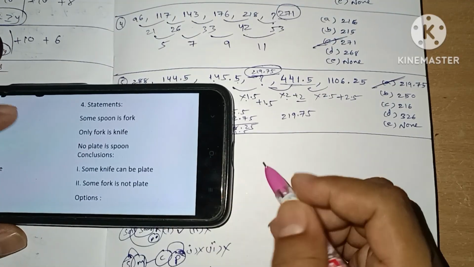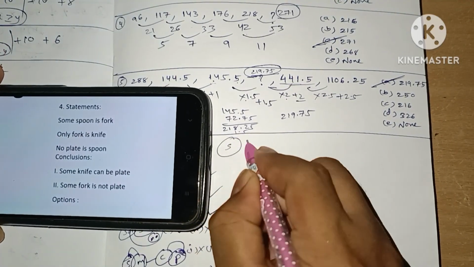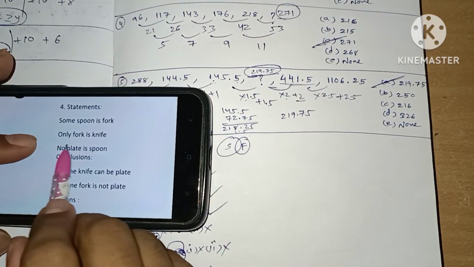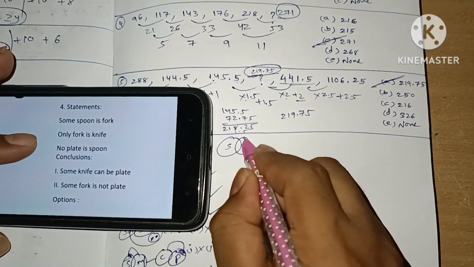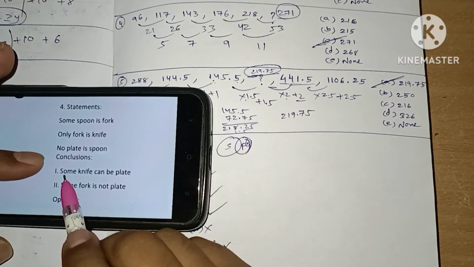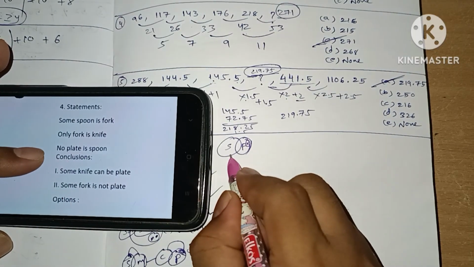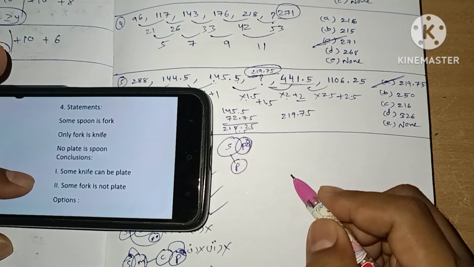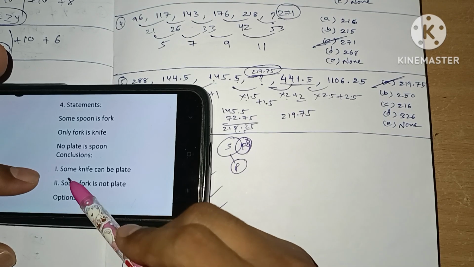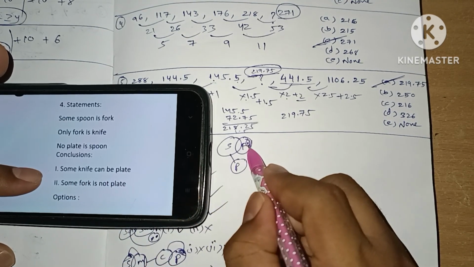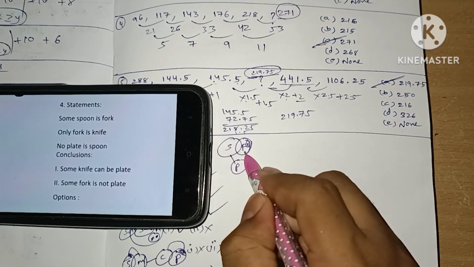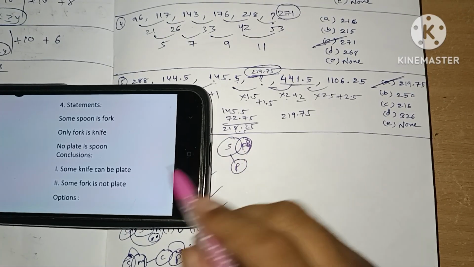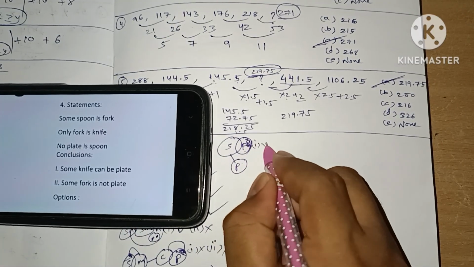Some spoon is fork. Only fork is a knife. So knife is inside a fork and doesn't share with anything except a fork. No plate is spoon. Let's see conclusions. Some knife can be plate. Talking about knife and plate. Knife only shares with the fork. So this conclusion, first one will be false.